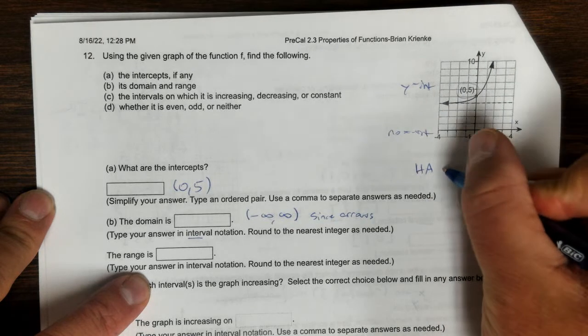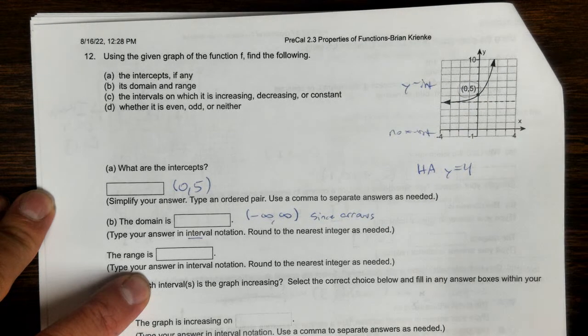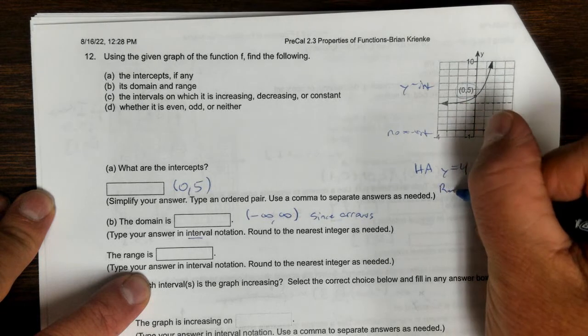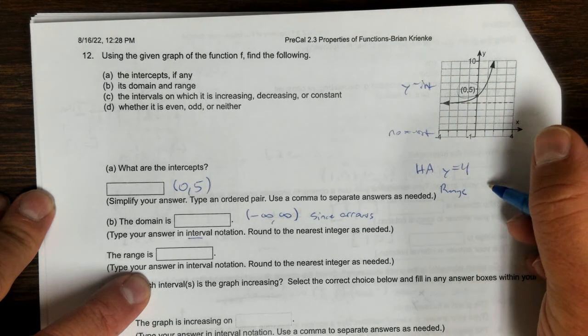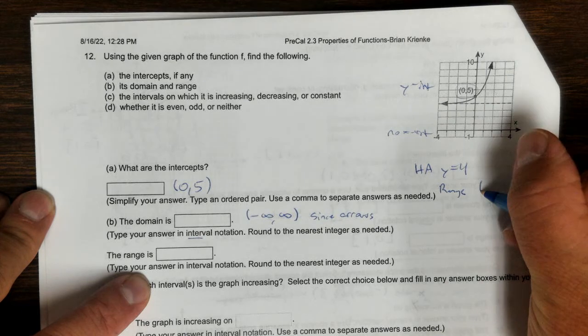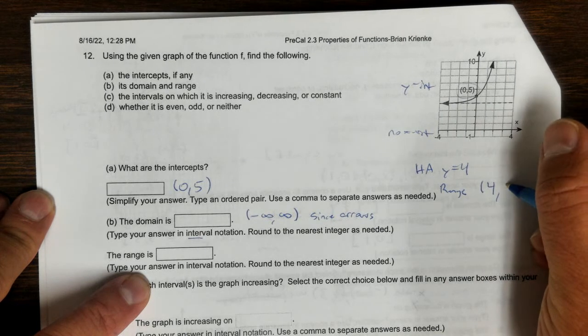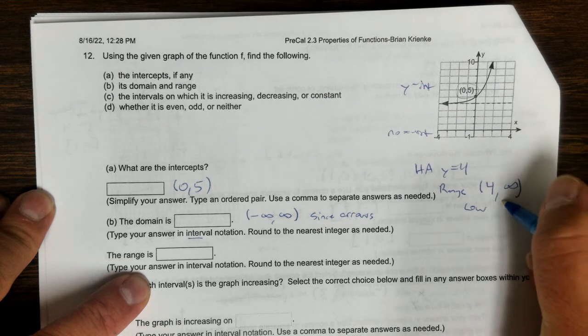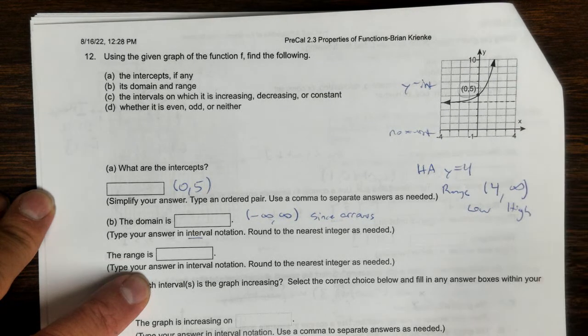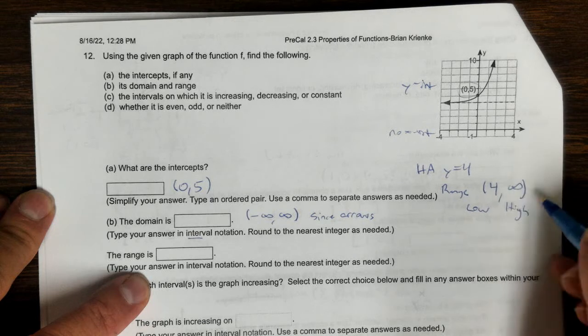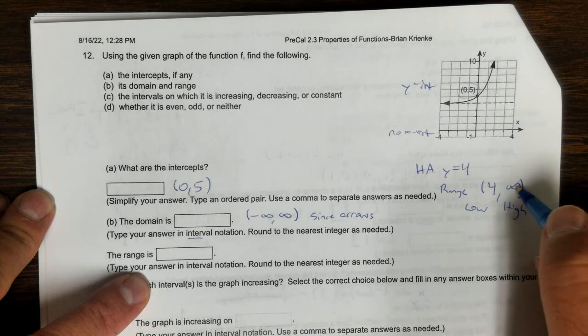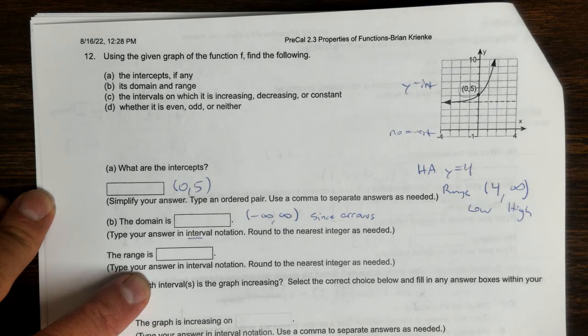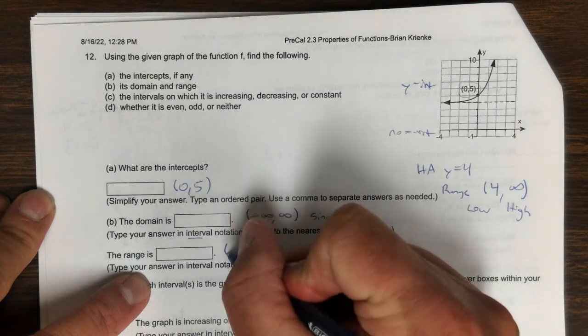Horizontal asymptote at y equals 4, which means your range would be not including 4 and then going to infinity. So your range is from low to high, and this one's a parenthesis, and this one is because it involves infinity. So you want 4, infinity.